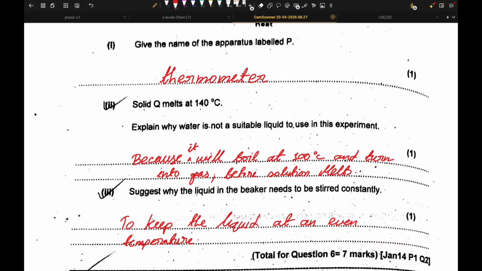Fine. Now, suggest why the liquid in the beaker needs to be stirred constantly. Okay, firstly, I'll explain it in the informal way, then we'll learn how to write it. Basically, when we are applying heat to any kind of liquid, the heat is being applied in one spot and it is not evenly spreading throughout the liquid. So we have to stir it to spread the heat evenly so that all the parts of the liquid are at the same temperature.